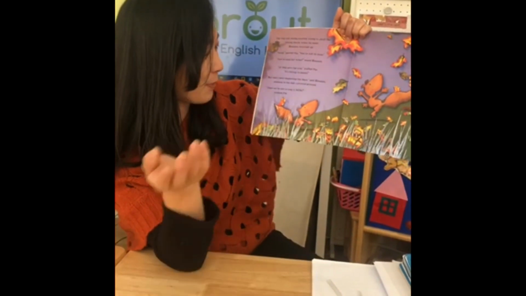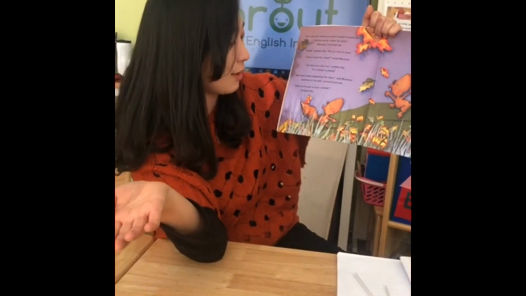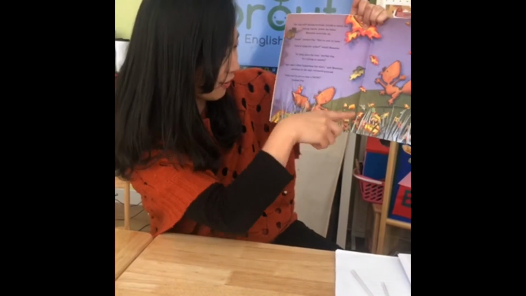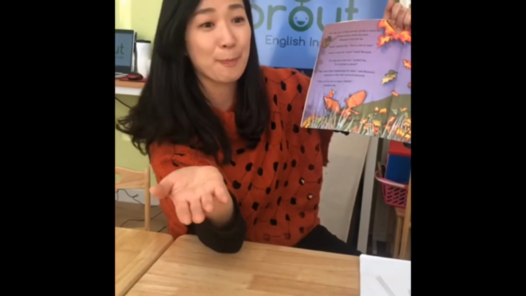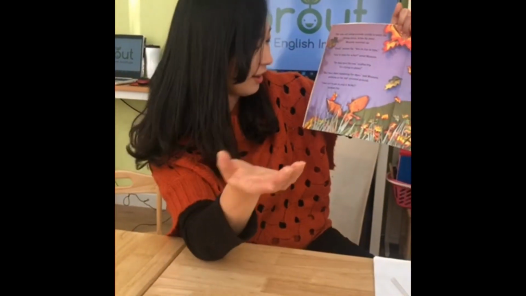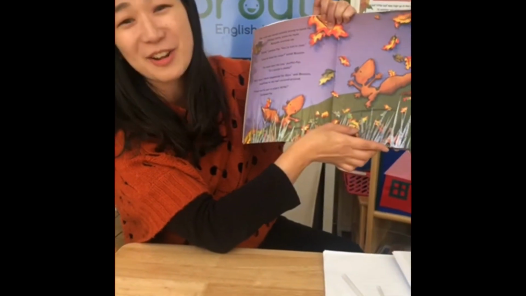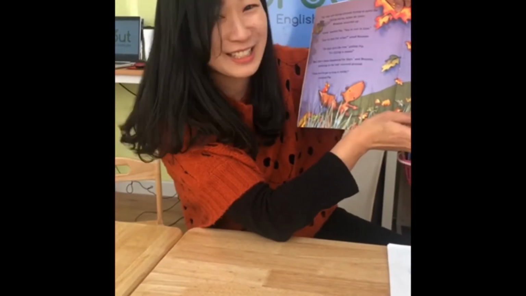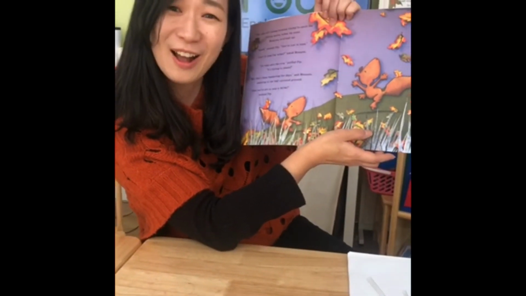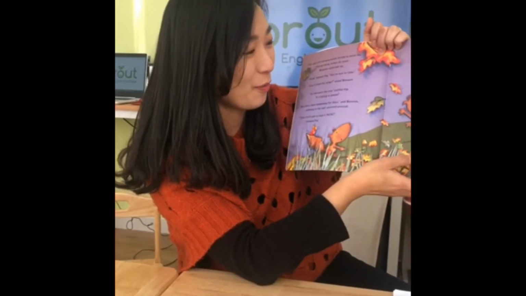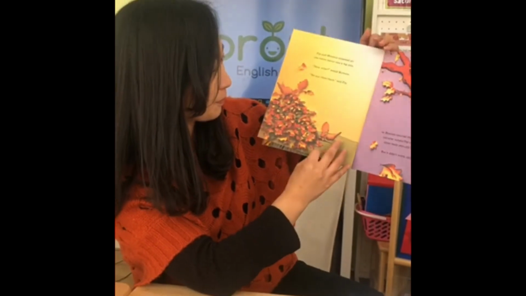"But that's been happening for days," said Blossom, pointing to the leaf-covered ground. "Then we've got to stop it now," insisted Pip. So he's really worried about his oak tree. It's falling to pieces. Do you think they can help the oak tree? I don't think so. But what do you think they'll do?